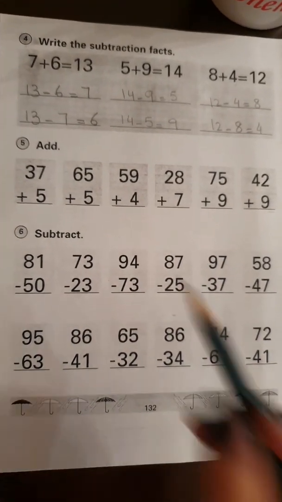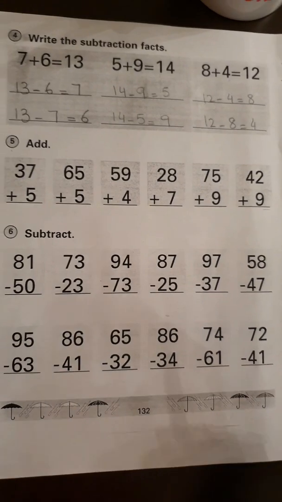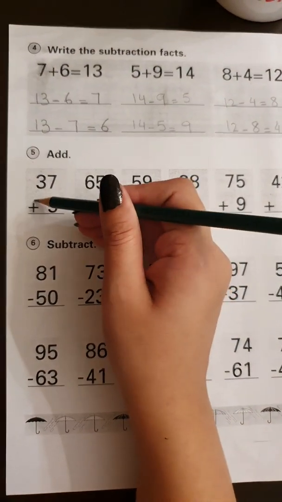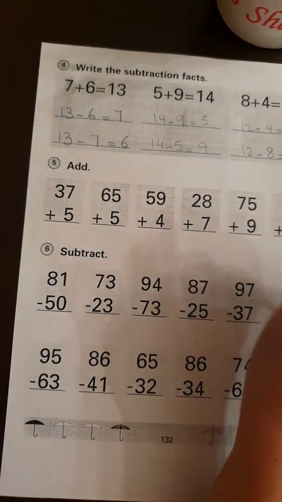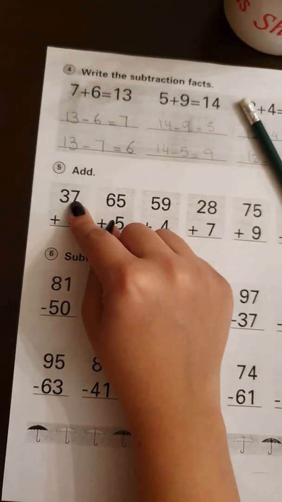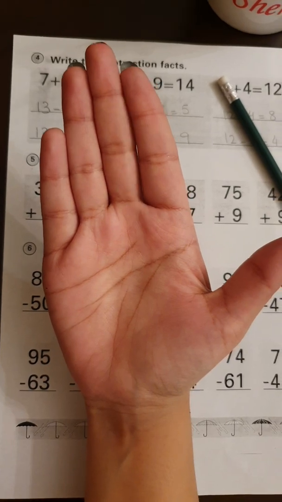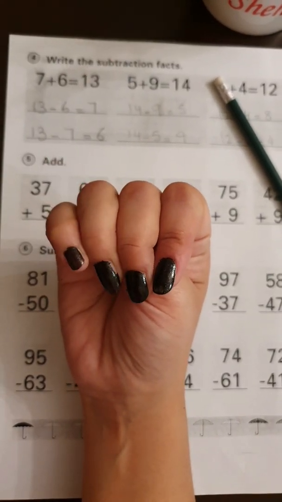Now let's move on. Put your finger on number 5. It says add. What do we have to do here? This is simple addition. Let's look at the first one. We have 37 plus 5. What will we do? We will start from the right side, which is the ones column. We will put the bigger number in our mind, which is 7, and we will take 5 fingers out and count after 7. So we have 8, 9, 10, 11 and 12.